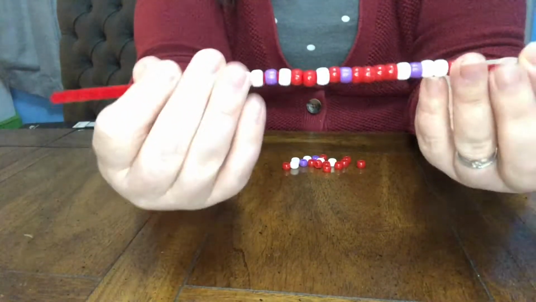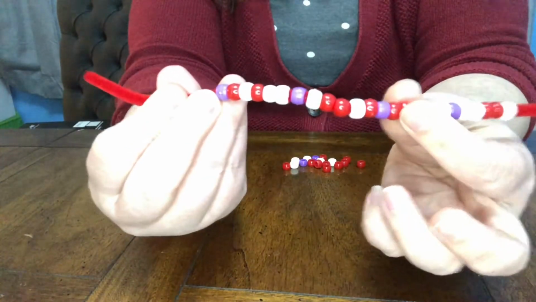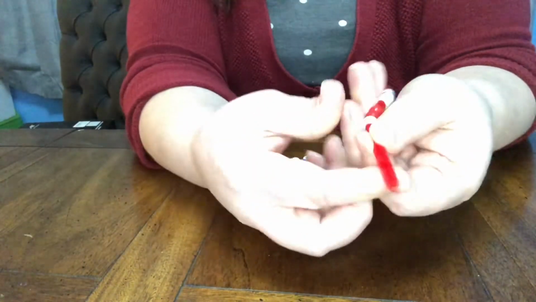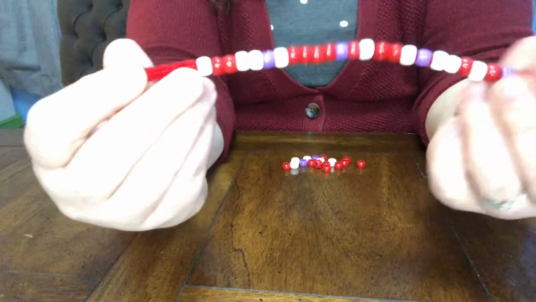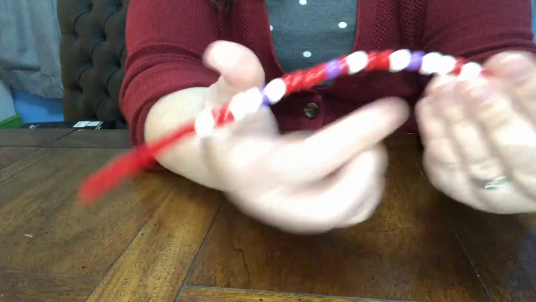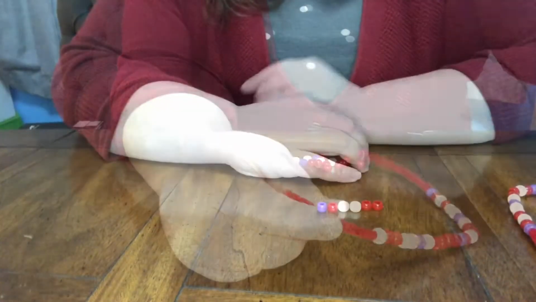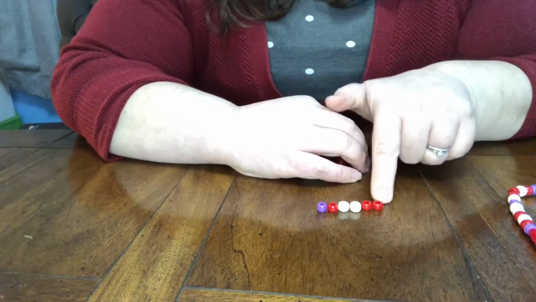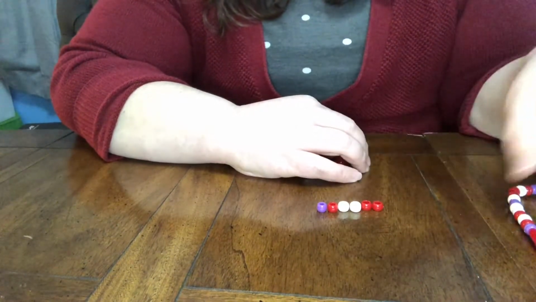So if you look, this is facing me, L-O-V-E, the word love, in binary code. Now this is facing you, L-O-V-E. Pretty cool, right? And now here we have our Y facing me, 1, 1, 0, 0, 1, and our space.